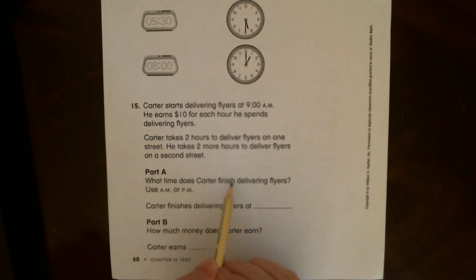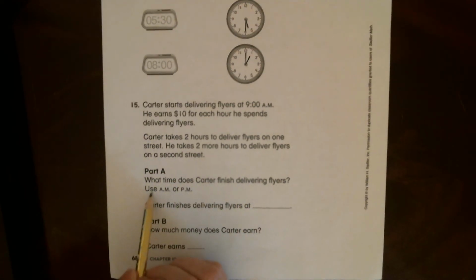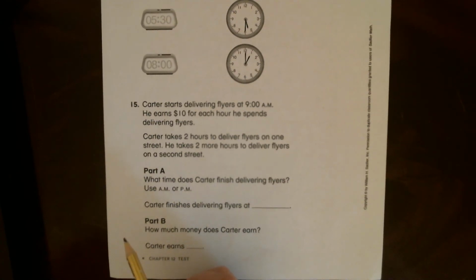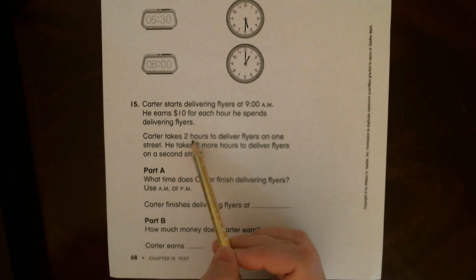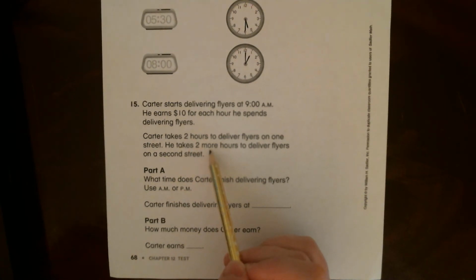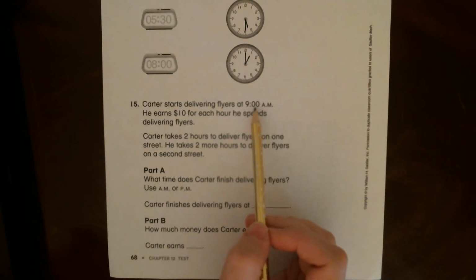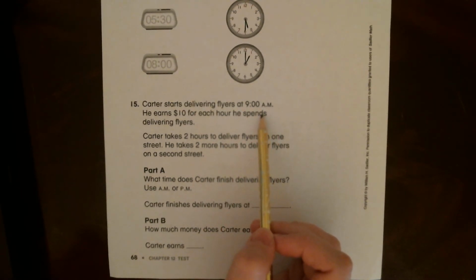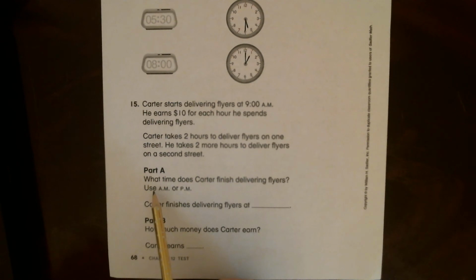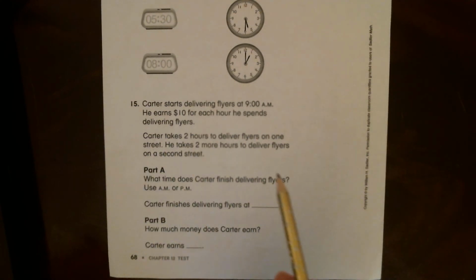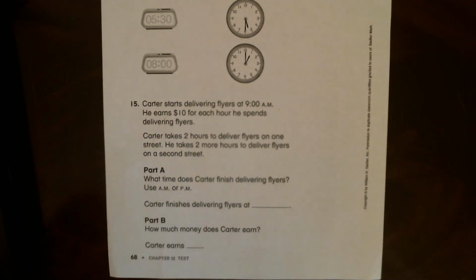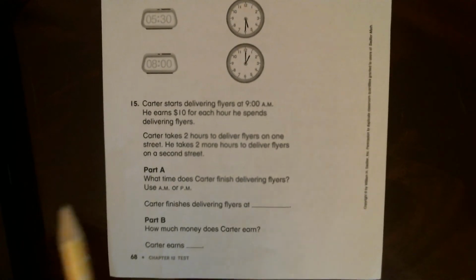What time does Carter finish delivering flyers? Use AM or PM. So he started at 9. He took 2 hours on one street and 2 more hours on another street. So figure out what time it is. And he started at 9 a.m. And you need to decide, is it AM or PM? Remember, once you go past 12, AM turns to PM or PM turns to AM.